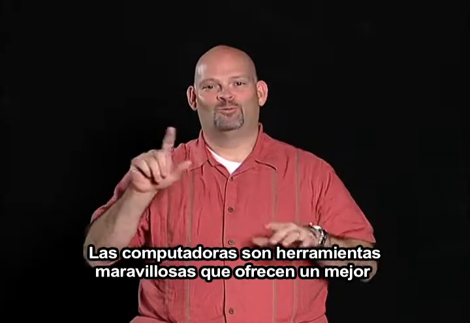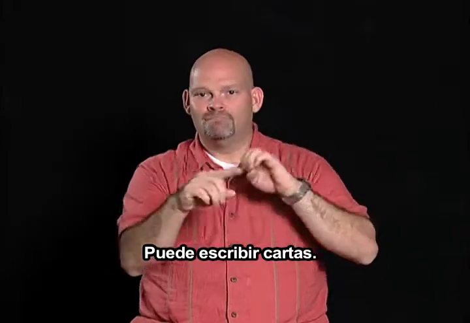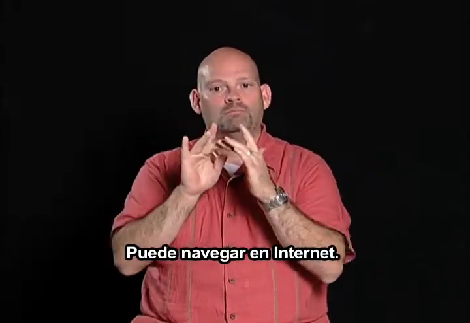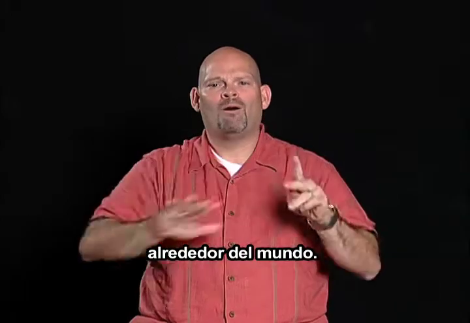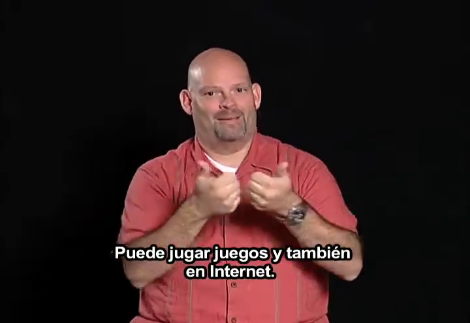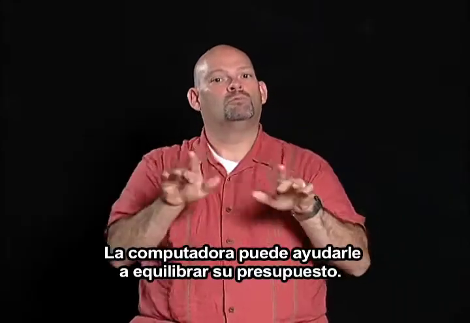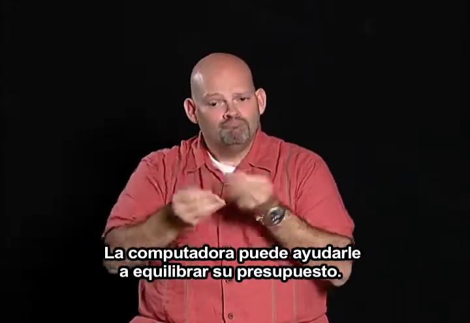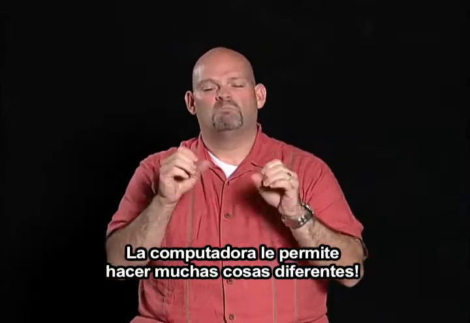Computers are wonderful tools that provide access to the world around you. You can write letters, you can browse the internet, you can send messages via email to people all around the world, you can play games on the computer and also on the internet. The computer can help you balance your budget. The computer allows you to do many different things.